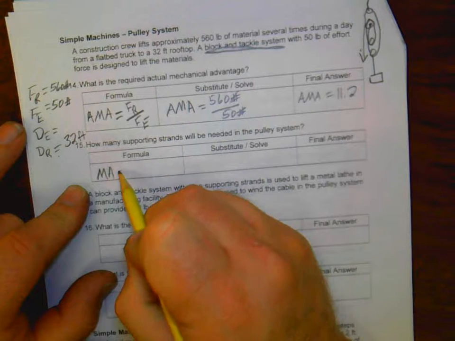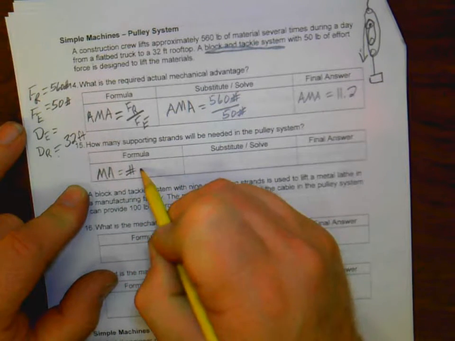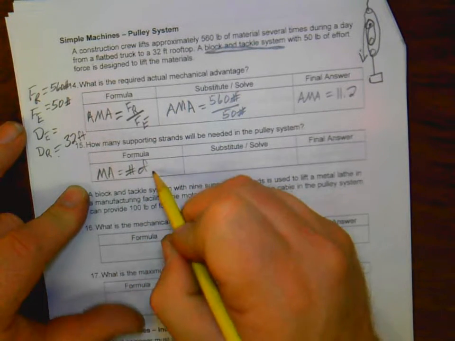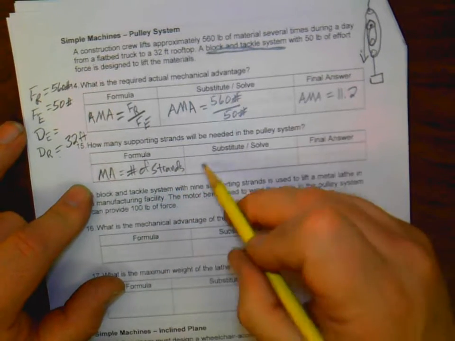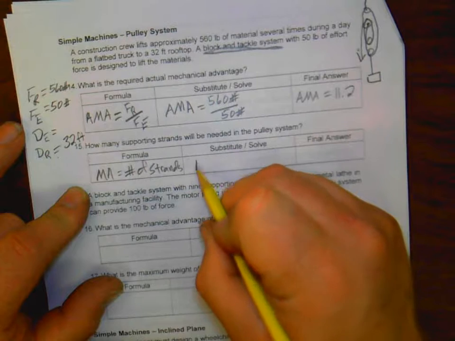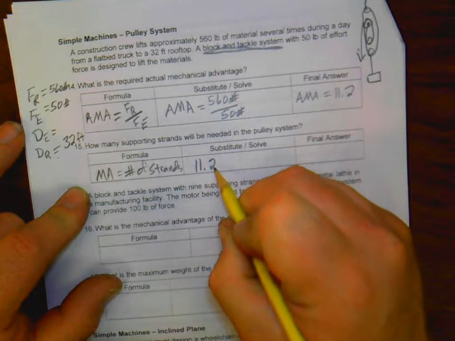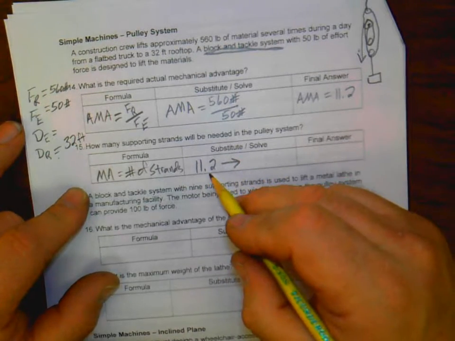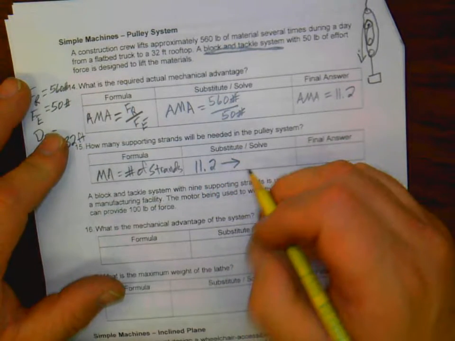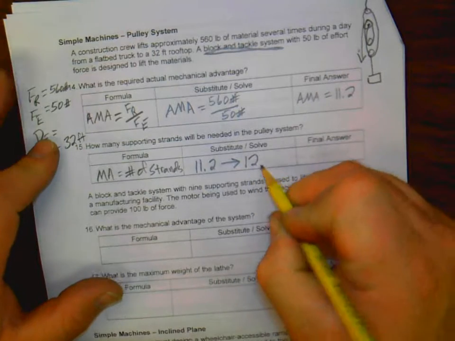In this case, we need 11.2. We can't have 11.2 strands in real life. We have to round up to 12. So our final answer is 12. And that is 14 and 15.